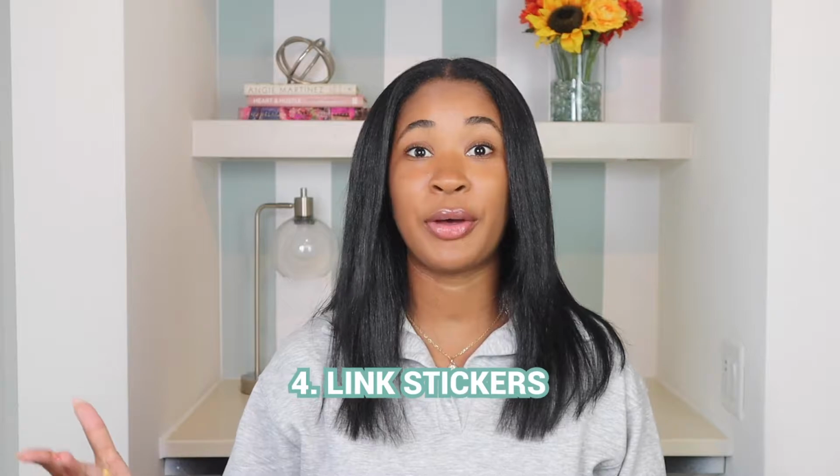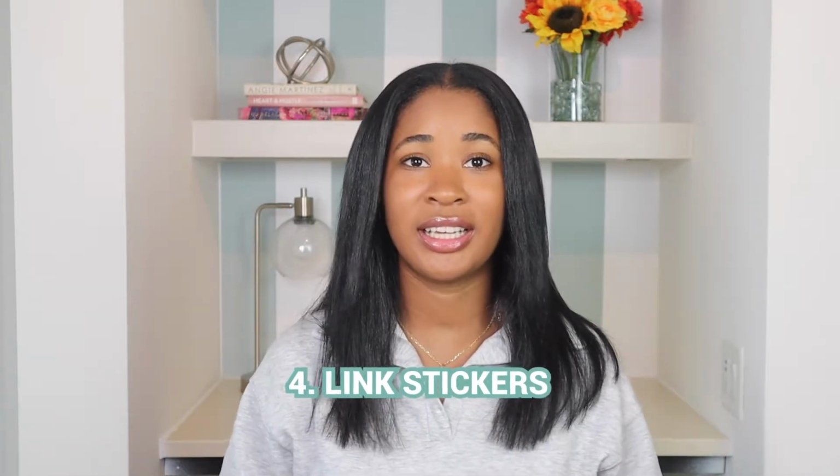So the fourth update that we're going to talk about today is the link stickers. Now, this is replacing the swipe up link feature that people with over 10,000 followers have. For one, I don't have 10,000 followers, so I've never even had the swipe up link.